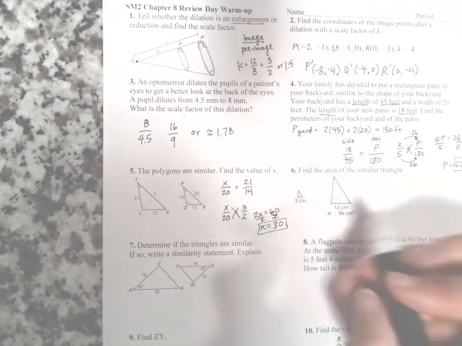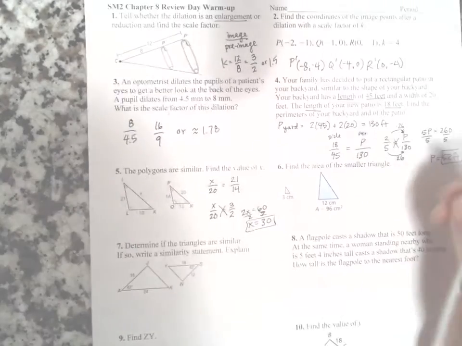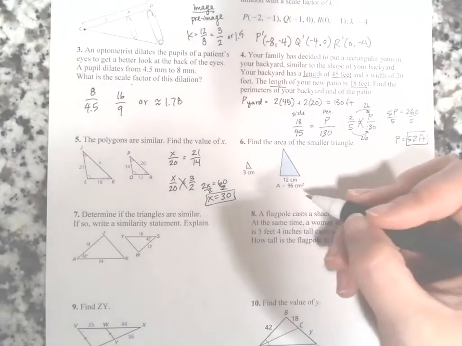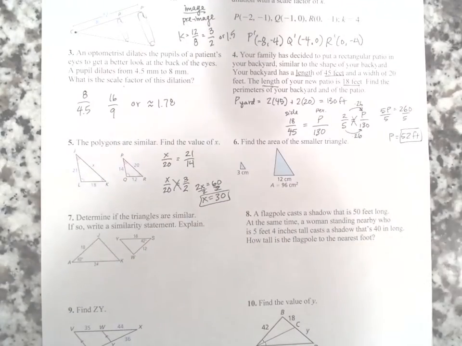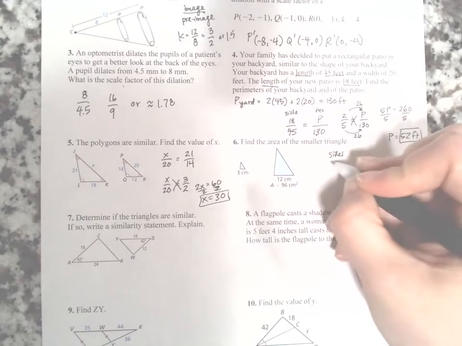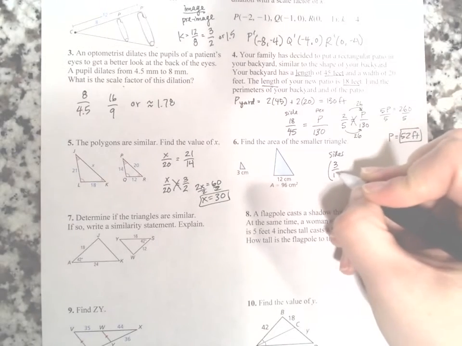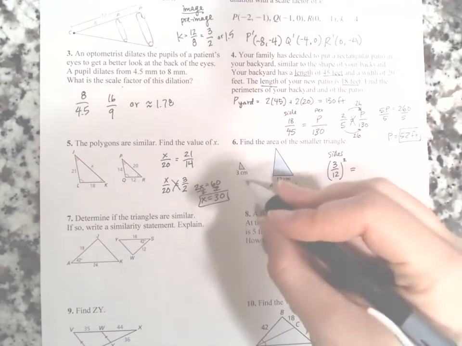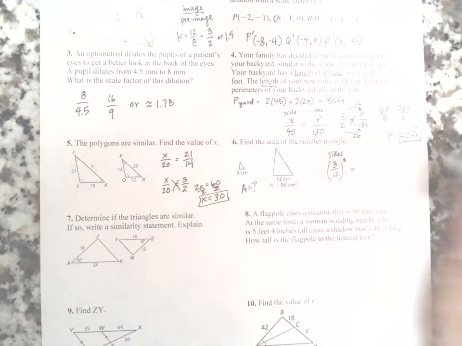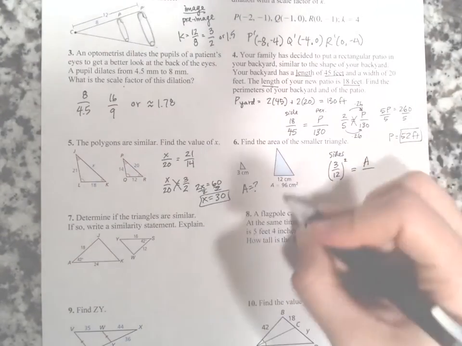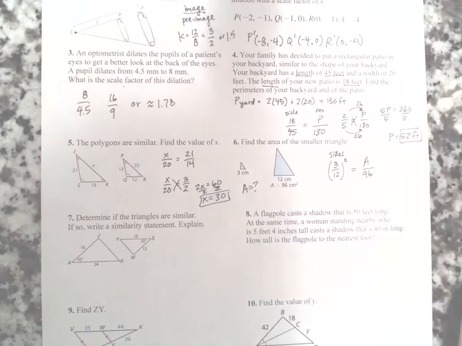Alright, areas. So, area is the ratio of the sides squared is the ratio of the areas. So, there are other ways you could do this, but if you want to set up a proportion, you take the ratio of the sides, so it doesn't matter again which is on top, as long as they're consistent. And that squared should be equal to the area ratios. So I'm looking for that area, so I'm just going to call that A. And then the area of this one is 96.